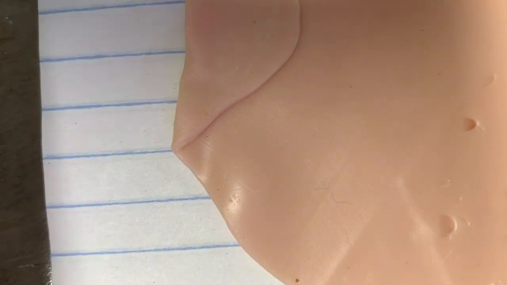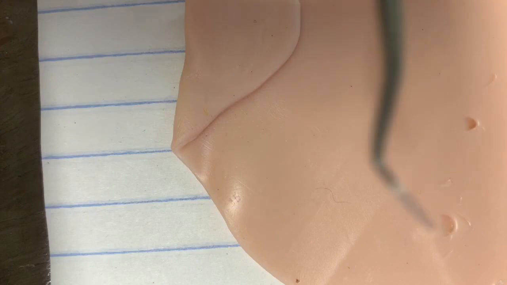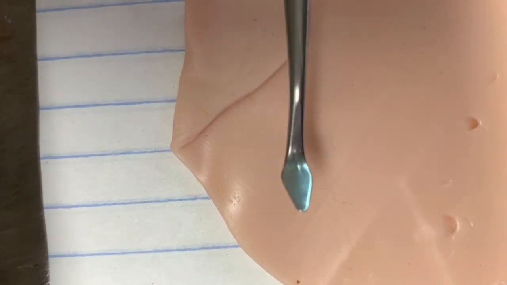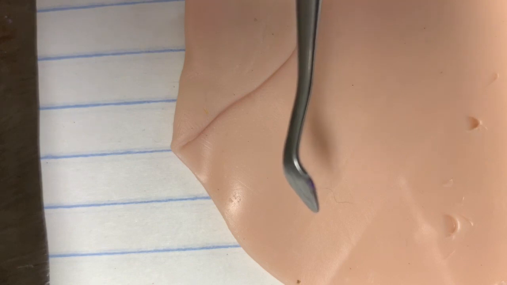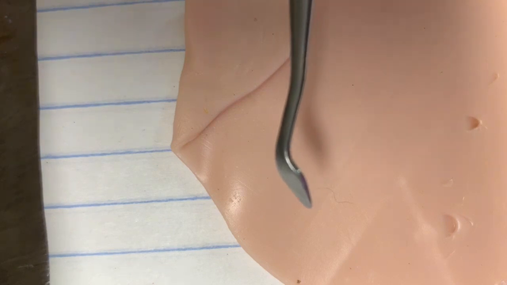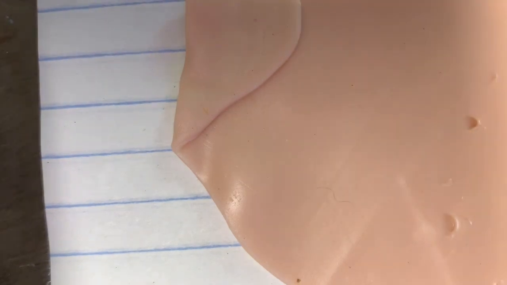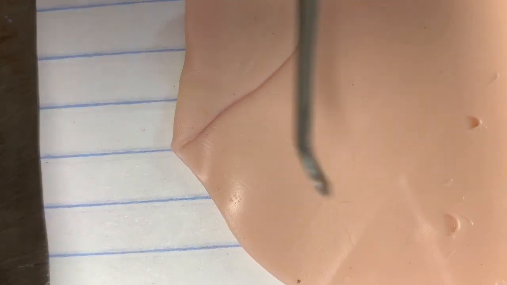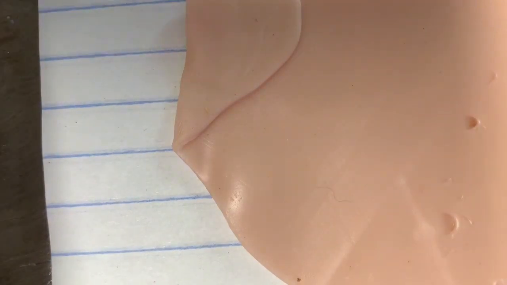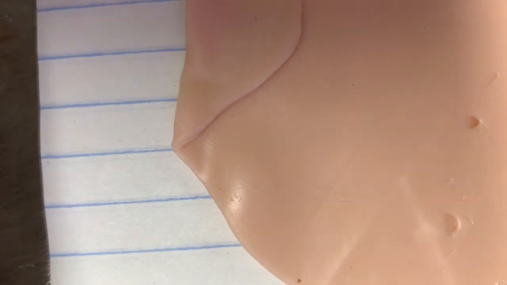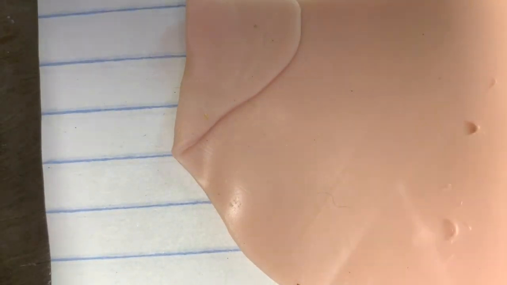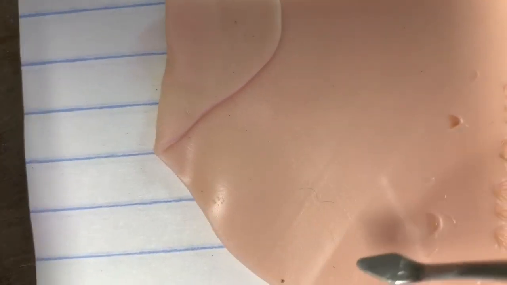So let's start. I'm going to be using this tool here. This one is the one that I was using for my whole project, but also sometimes I was using this one and this one. So I'm going to show you how to make feathers with all these three tools. Let's start with the first one. So here we go.